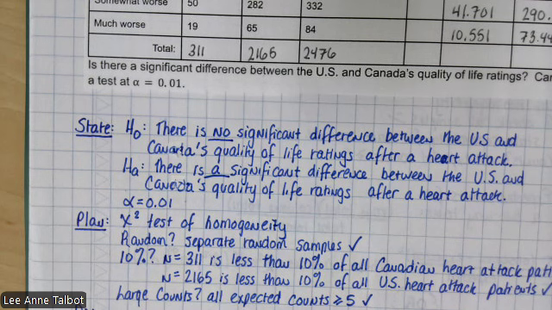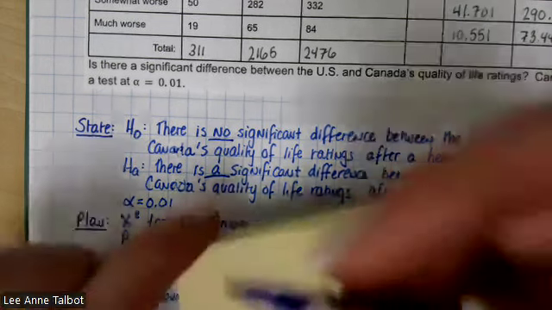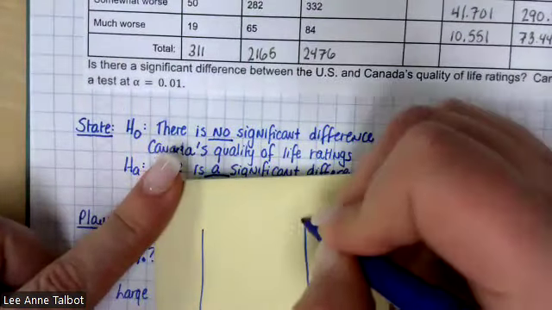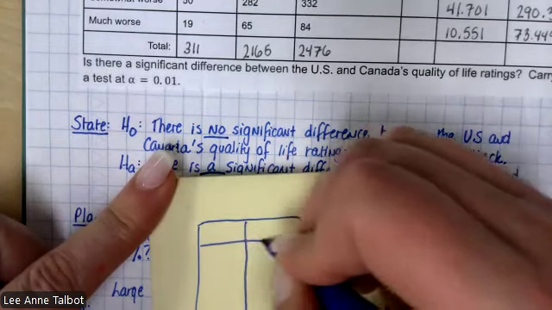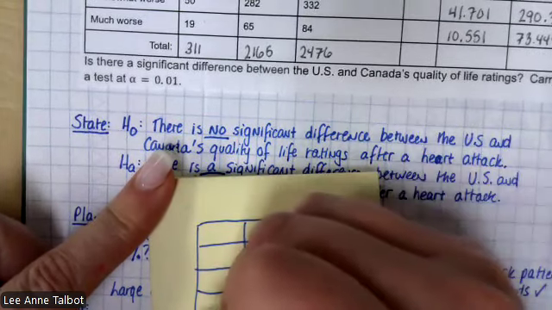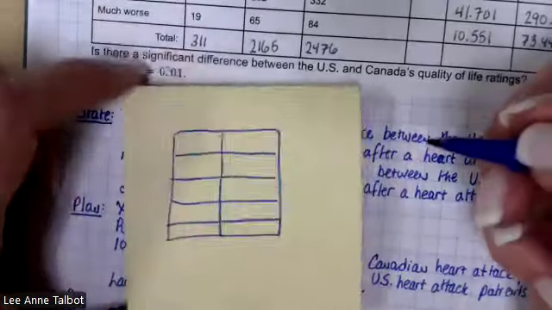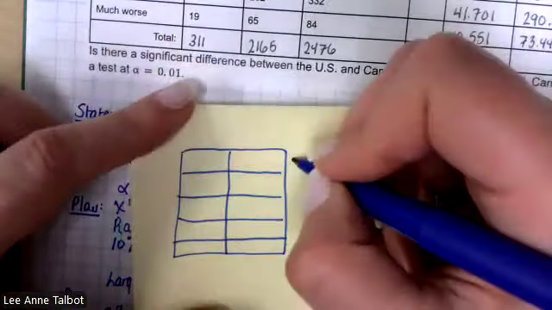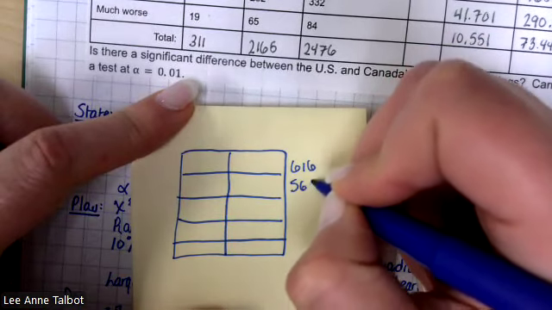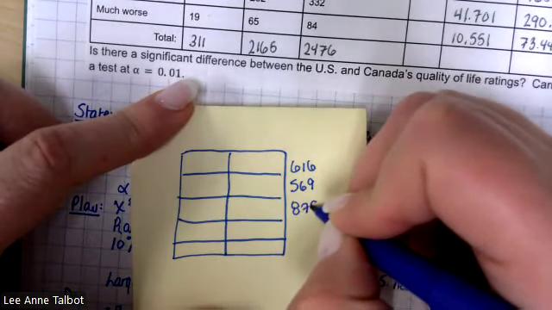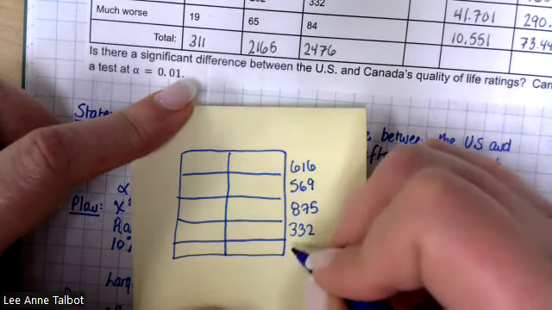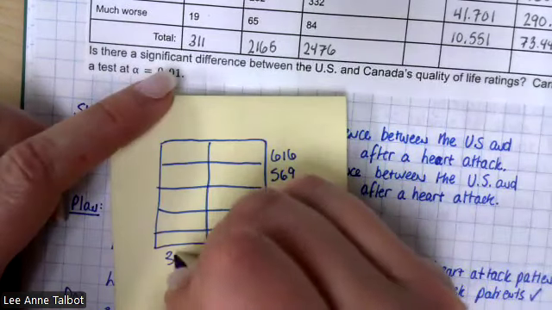Okay, let me draw you a picture of a 5x2. Don't write anything, guys. Just observe.